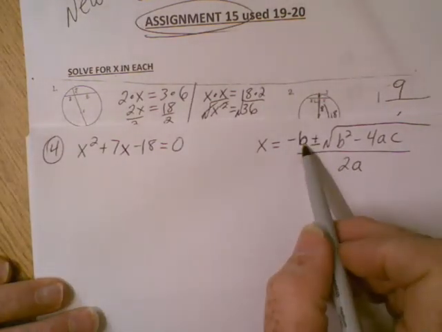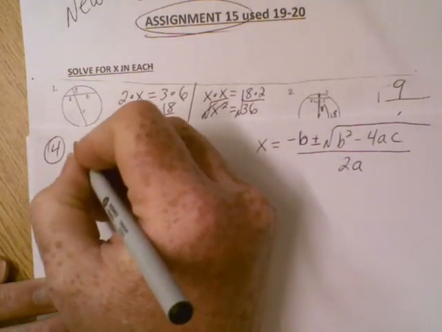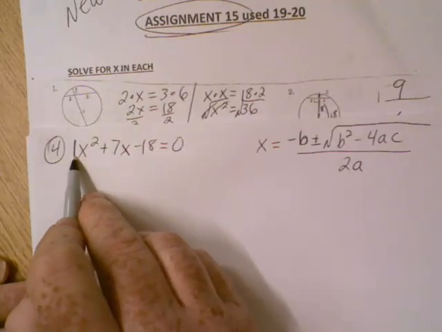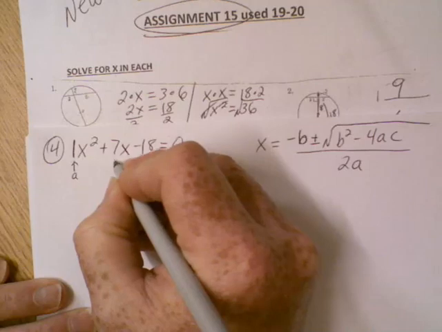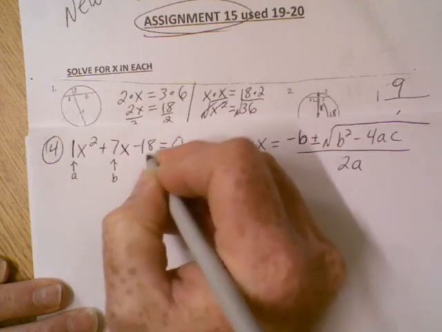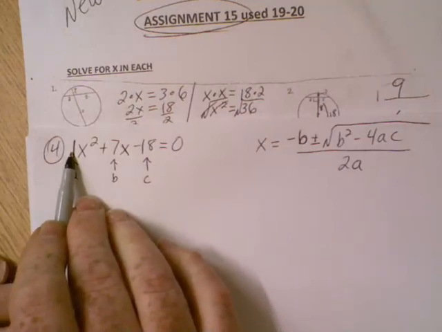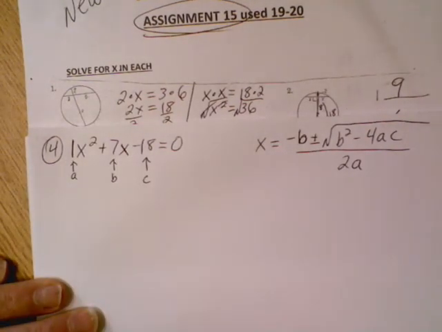In the quadratic formula, you have 3 variables. You got a, you got b, and you got c. The number that's in front of this x squared, the coefficient in front of it, is always your a. Coefficient in front of the x is your b. And this number is your c. So this time a is just 1, b is 7, c is negative 18.